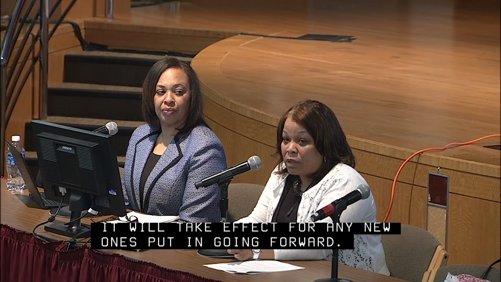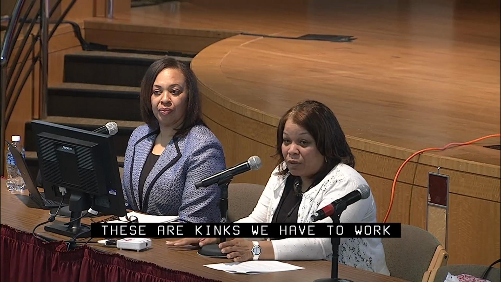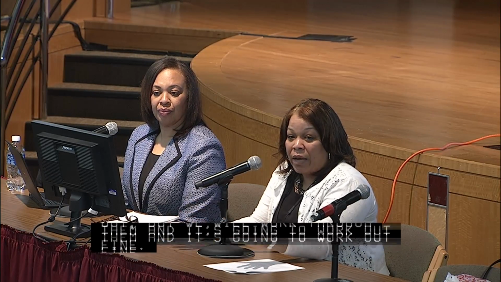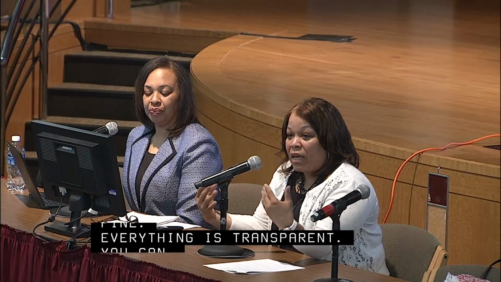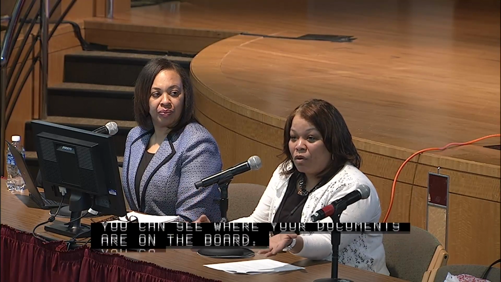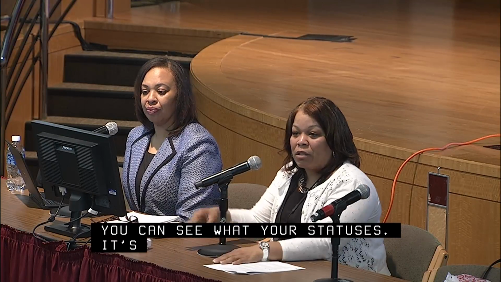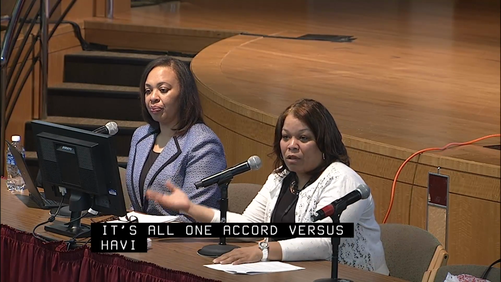It's a whole lot better than doing the email back and forth that we were doing. Everything is transparent. You can see exactly where your documents are on the dashboard. You can see what the status is. So we're all on one accord versus having emails and no one knowing what's going on. Where's the IAA in the review process? Is this with OAGM now? Is this with OFM now? Is this with the program office now? On the dashboard, it shows you every step of the way where your IAA is. So we're hoping that this process is a lot better.